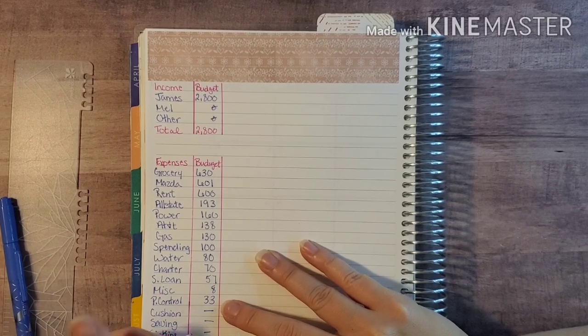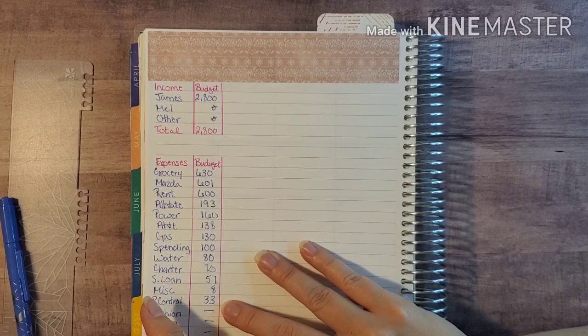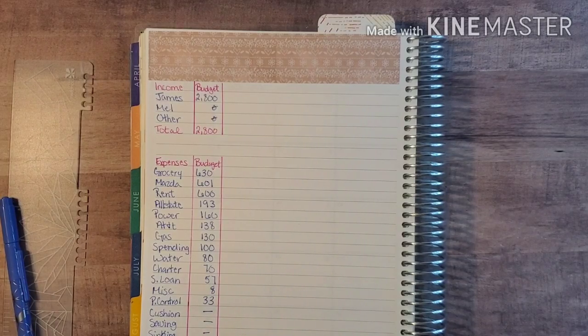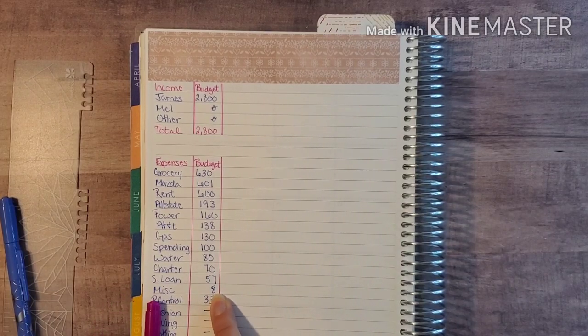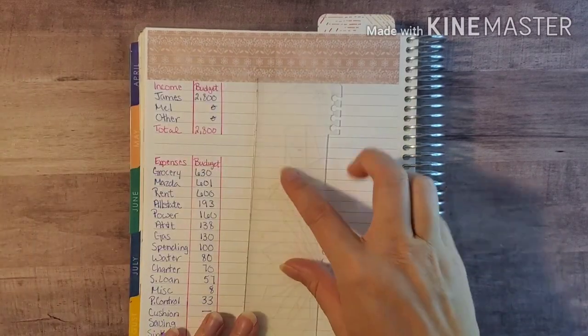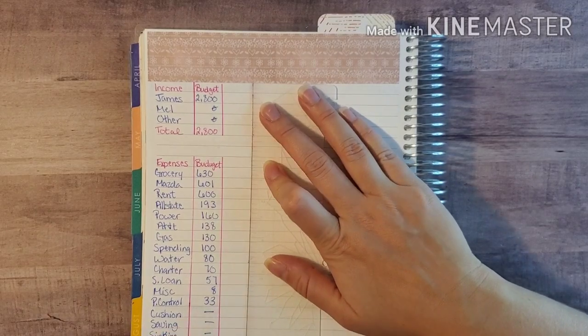So our total equals $2,800. Okay. So that is why miscellaneous is only $8 right now. Hopefully throughout the month, we will definitely be able to keep filling it, all of them, hopefully. So now to finish out the rest of this.